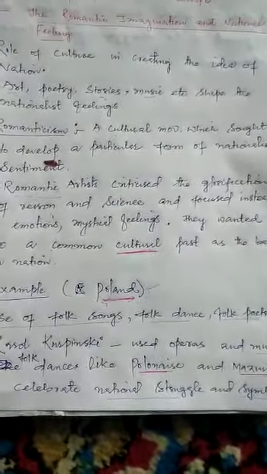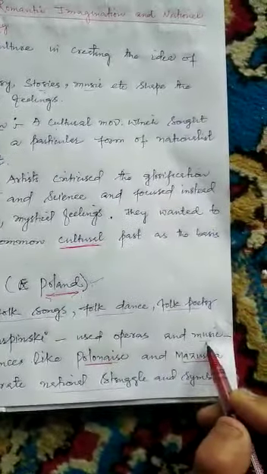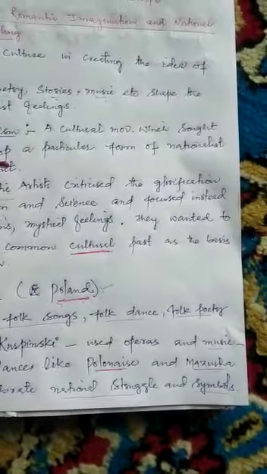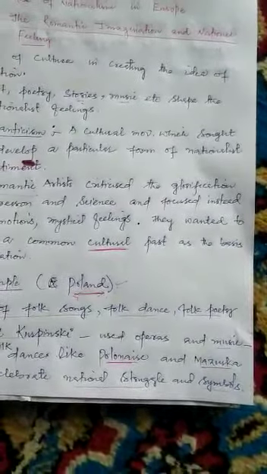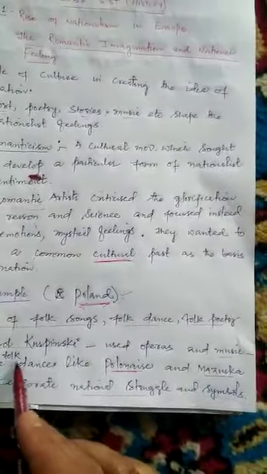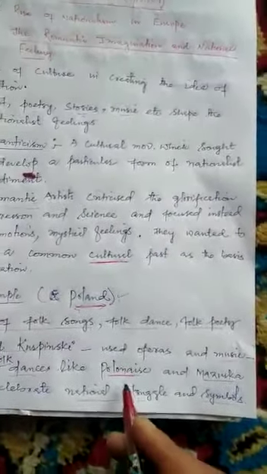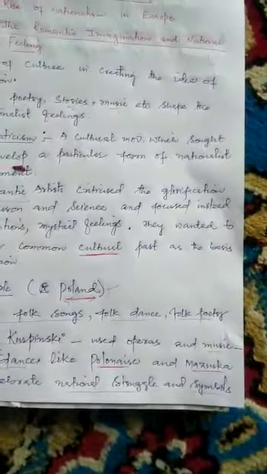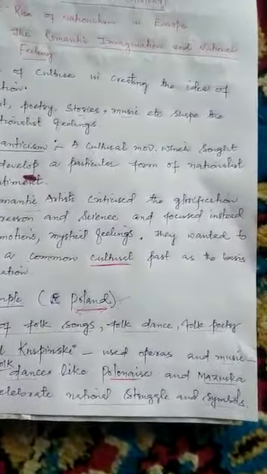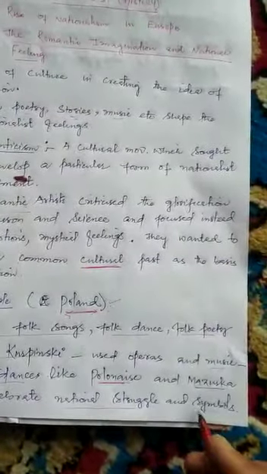As we have seen, a famous person of Poland whose name was Karol Kurpinski used operas and music to mobilize the people in creating nationalist feeling among the people of Poland. What he did, he used folk dances, dance forms like Polonaise and Mazurka. These are actually the two dance forms of Karol Kurpinski. Through these very folk dances, he tried to celebrate nationalist struggle and symbols.